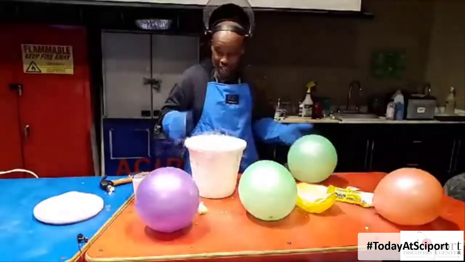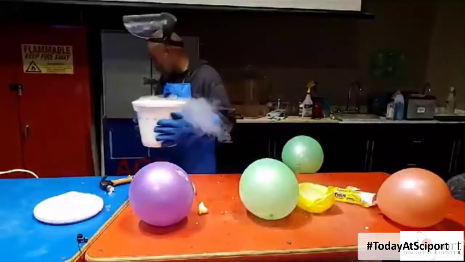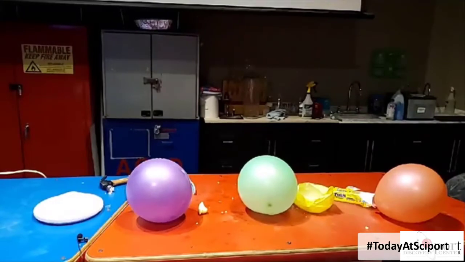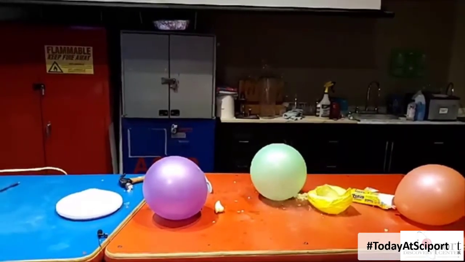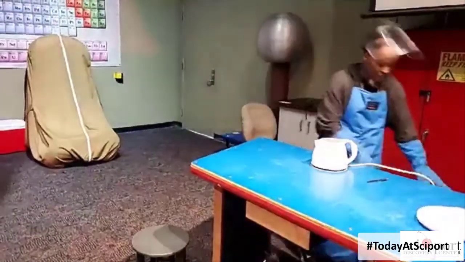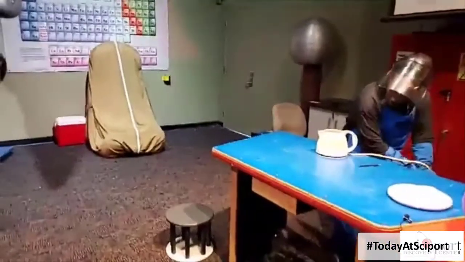So, for our last thing, we're going to create what's called a plume. So follow me, and we're going to go right over here. Now, we said that liquid nitrogen was negative 320 degrees Fahrenheit.